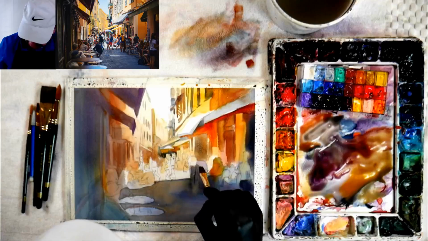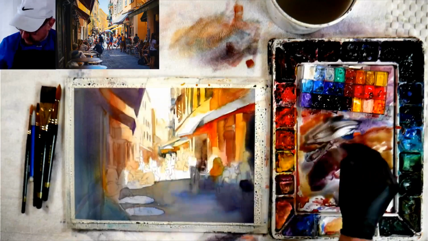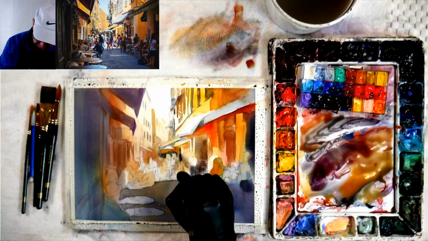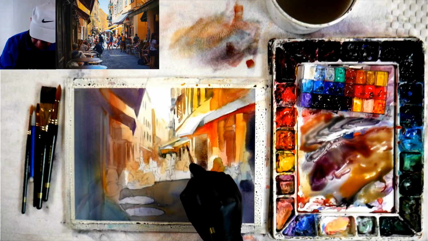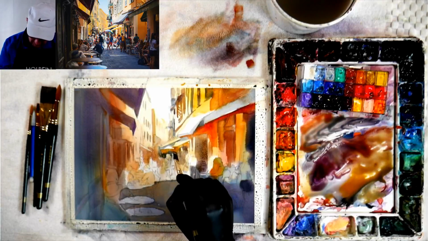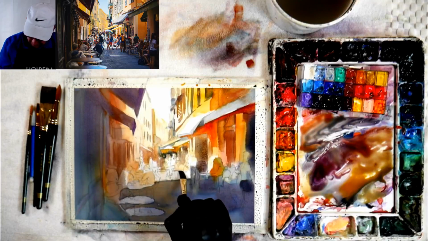But I actually love the look of the thick paint, because I also like acrylics and oils, and it gives me a feel like it's an oil, where you get those beautiful thick layers of paint. And you can do that in watercolor by adding gouache. You can make the look of an oil.